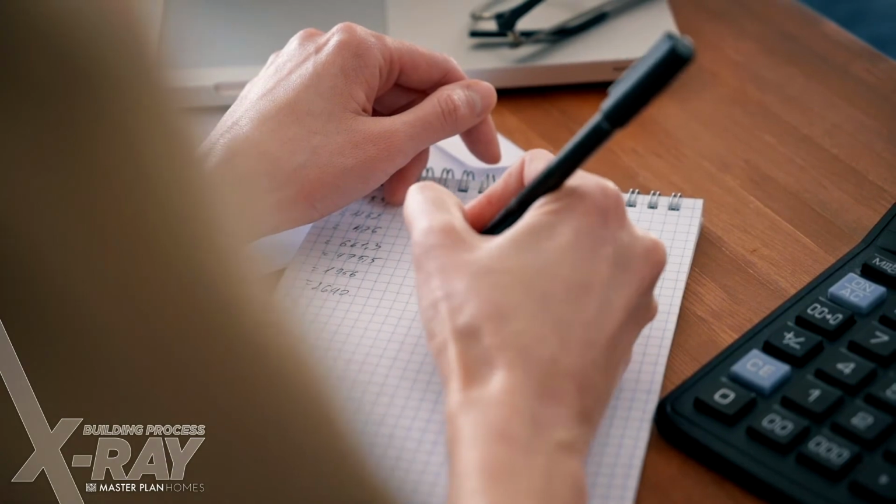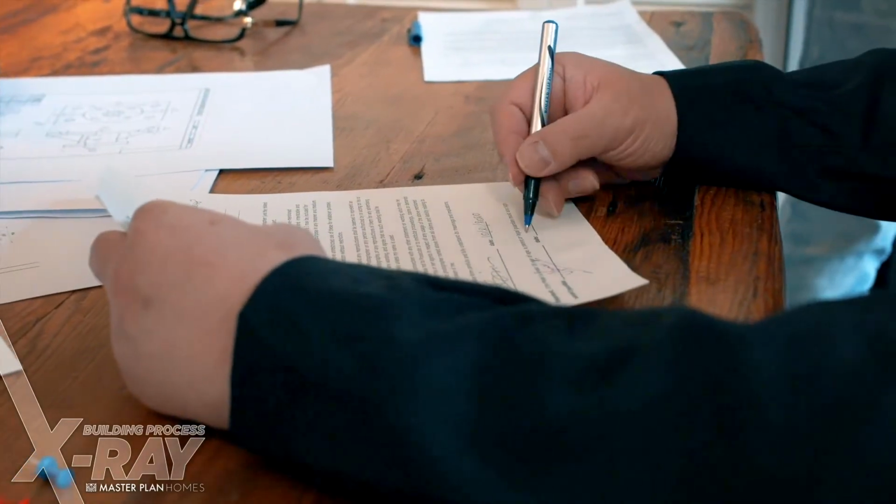Once the home is priced, we'll look at signing a contract, and each contract is specific to each lot and location. After that's complete, we'll look at the next step, which is permitting.